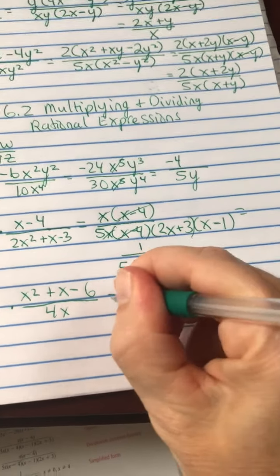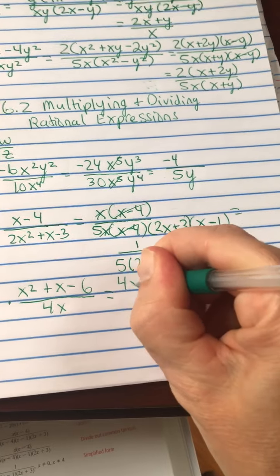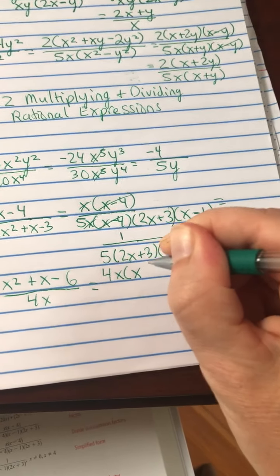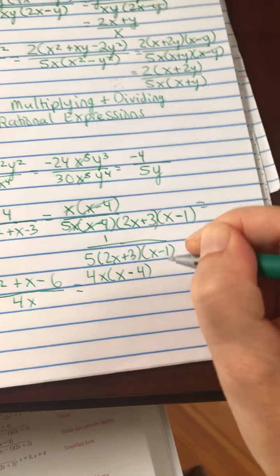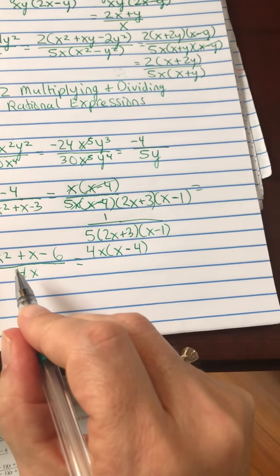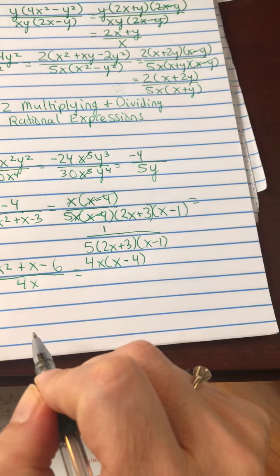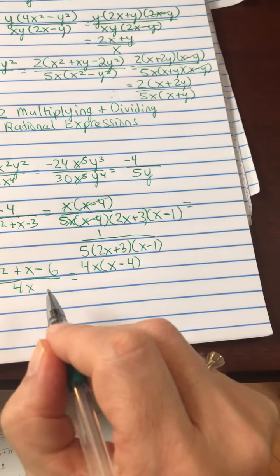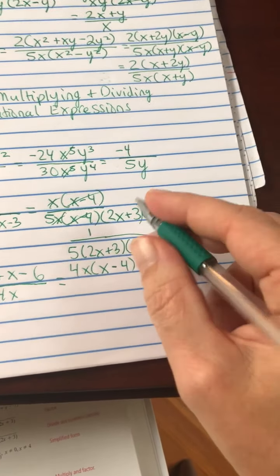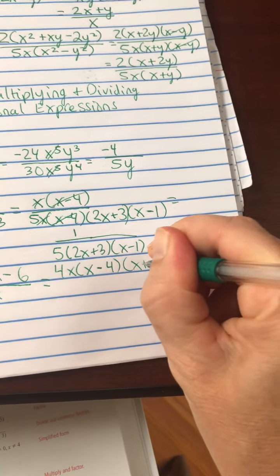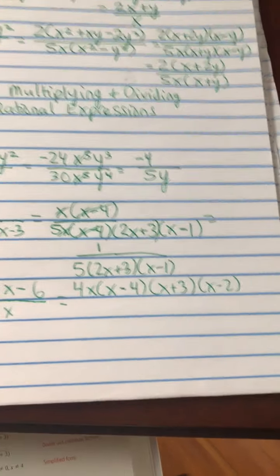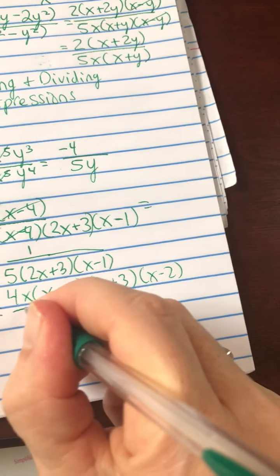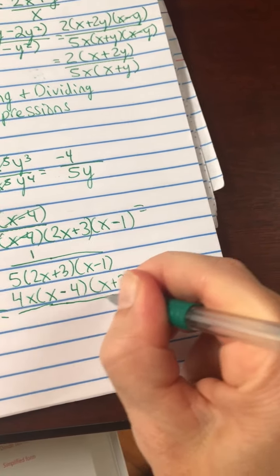All right, we're gonna factor out a 4x from the top and get x minus 4. And then this can be x minus 3, no, x plus 3 times x minus 2. And then on the bottom, obviously we have 4x, which is good.